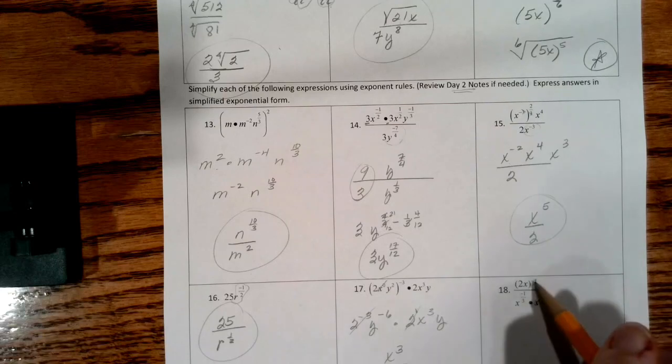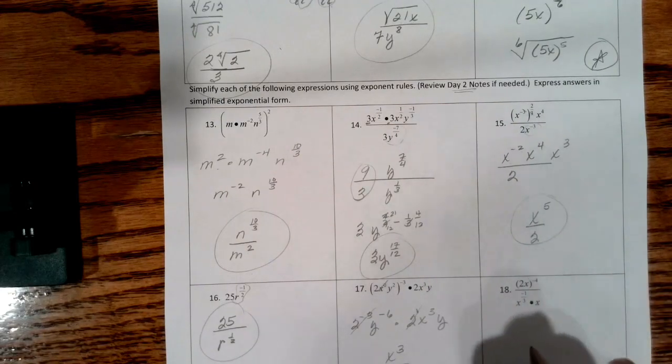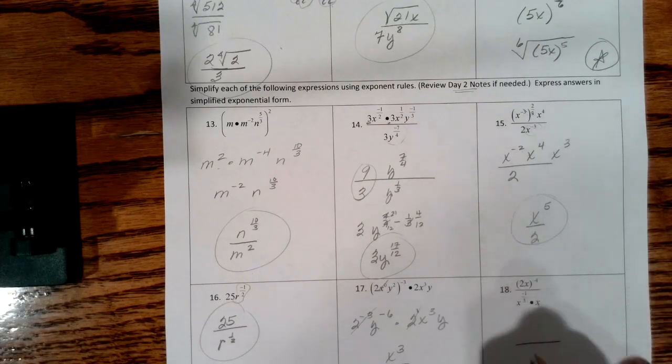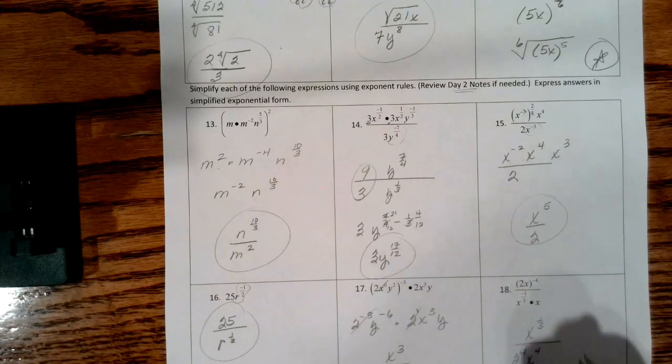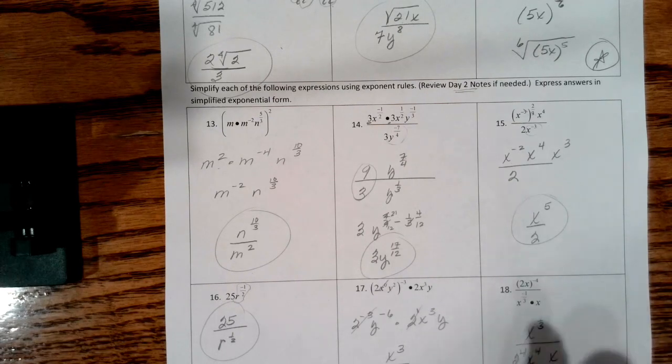All right, this exponent applies to everything. So we're going to go ahead and just move my 2 to the 4th and my x to the 4th to the denominator. My x to the 1/3 comes up. This x stays down here. He's got a positive exponent. He's good where he is. So that's going to give me x to the 1/3 over 2 to the 4th is 16, x to the 5th. This has to be simplified.